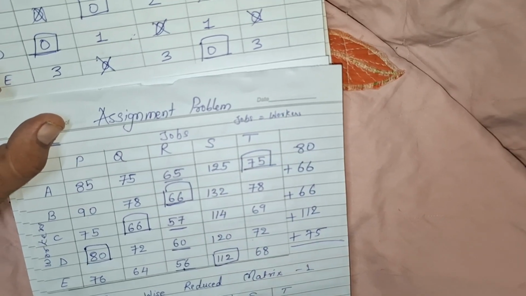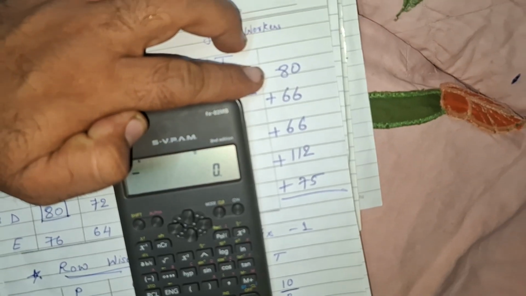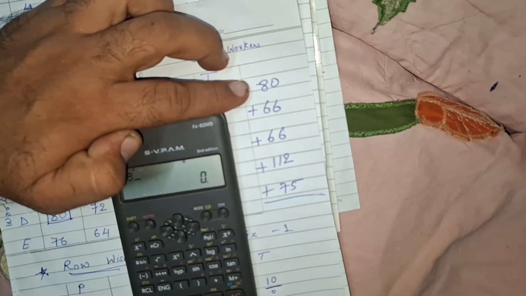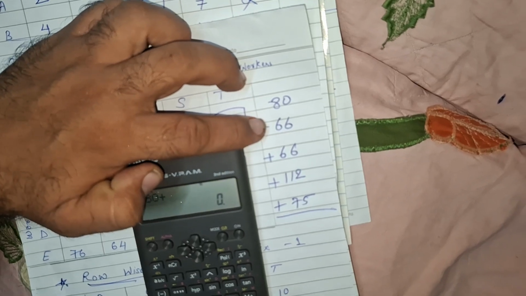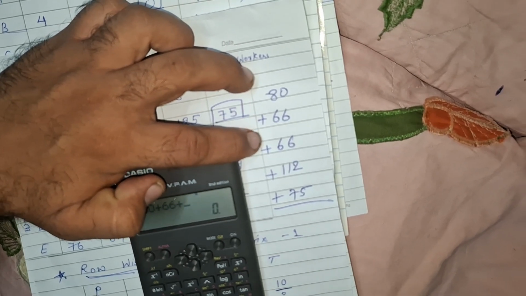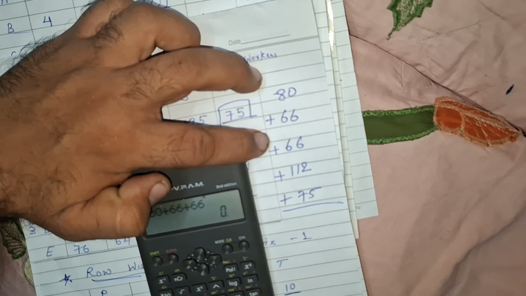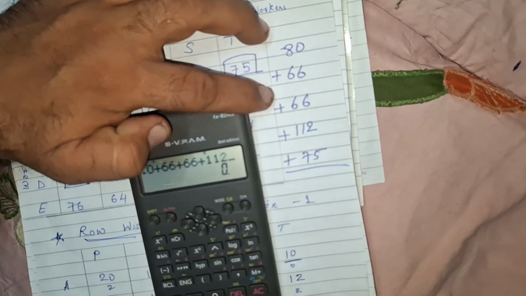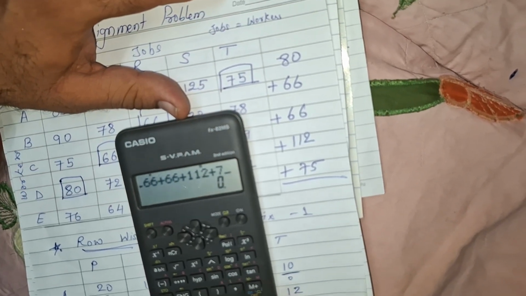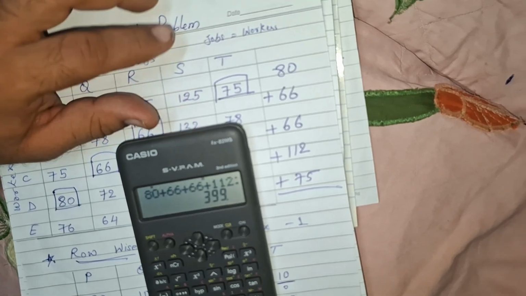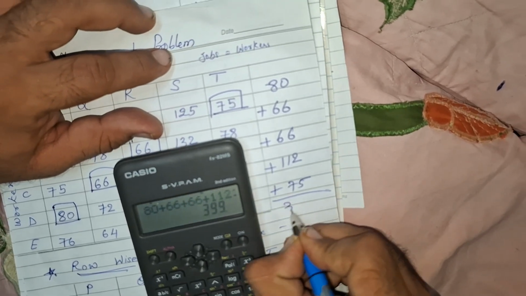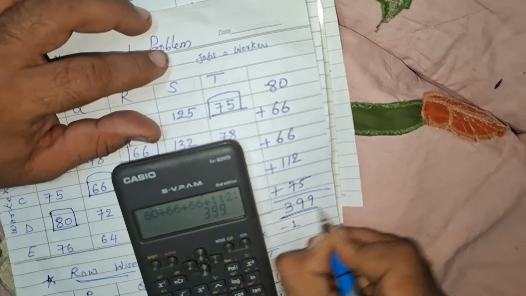Just do the summation. So now we will do the summation. So 80 plus 66 plus again 66 plus 112 plus 75. So you got the correct answer, 399.